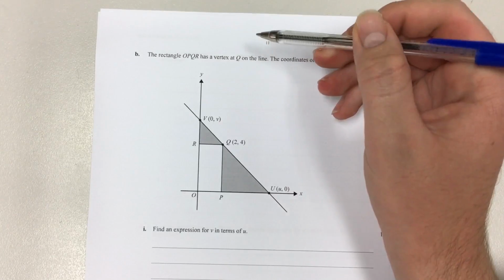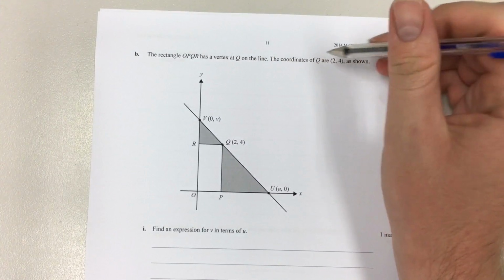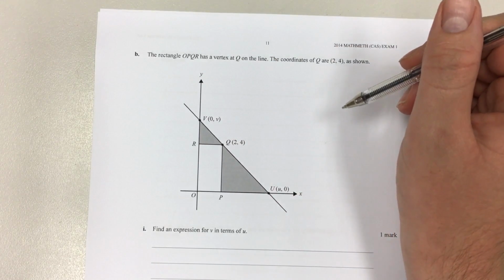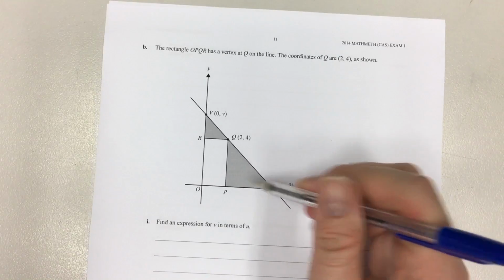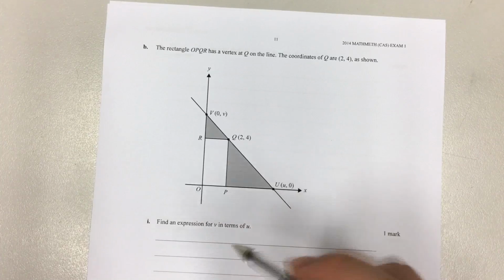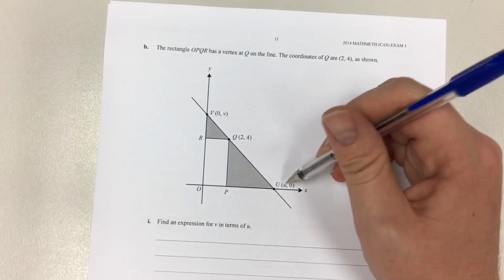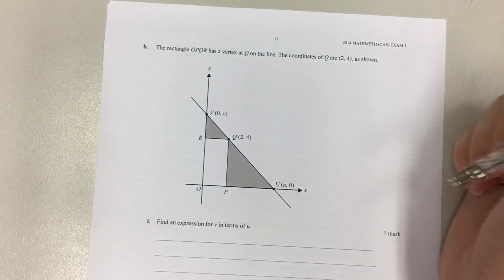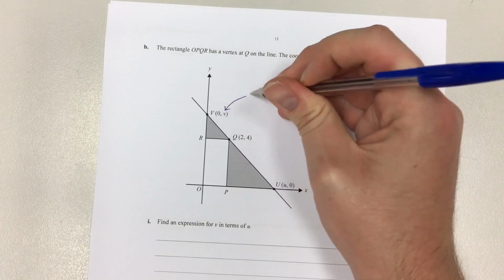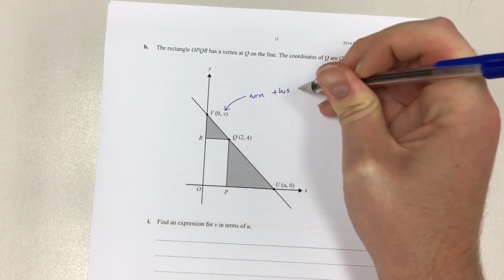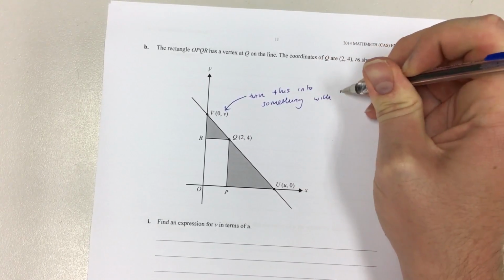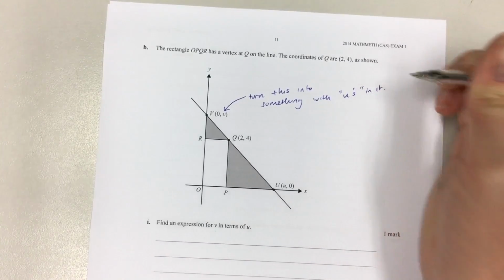The rectangle OPQR has a vertex at Q on the line. The coordinates of Q are 2, 4 as shown. And we can see our very lovely triangle here, or what looks like a very lovely triangle. Find an expression for V in terms of U. Aha, told you there. So we're no longer having U being replaced with 6. U is back to U. But we've got too many letters. So we need to turn this into something with U's in it. How on earth can we do that?